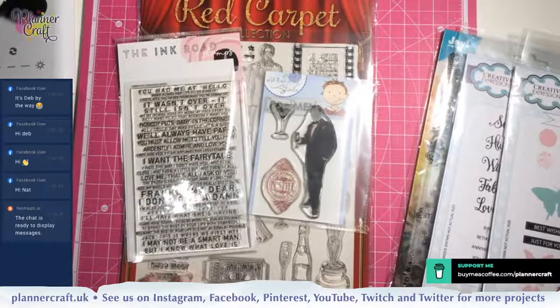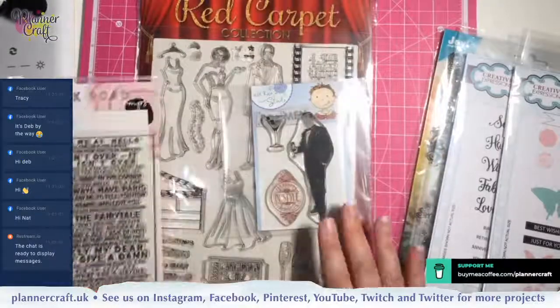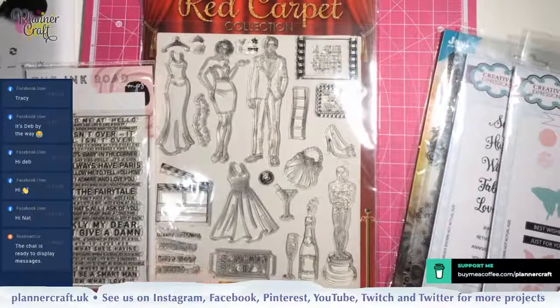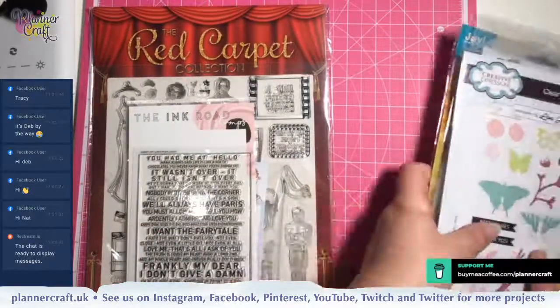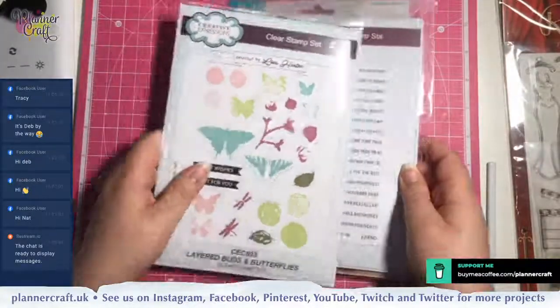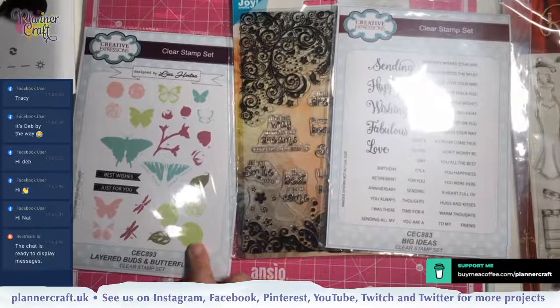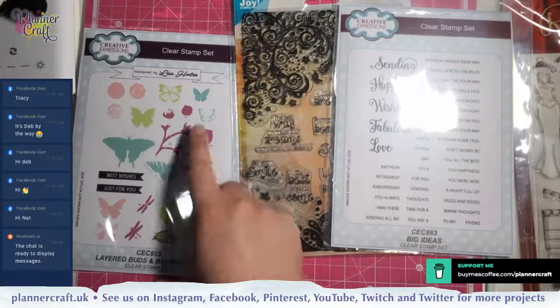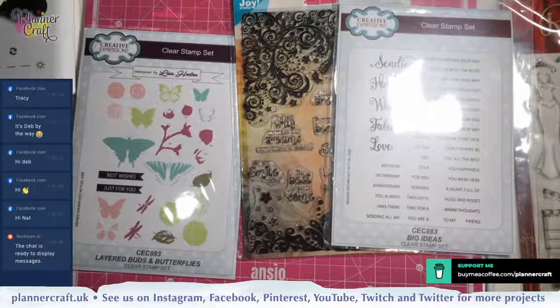We have a film base card, so we have some film quotes and some figures, stamps and a few other bits and pieces. Or we can do a more sort of nature inspired one. So we've got some layered flowers, layered butterflies and then some sentiments for our background.